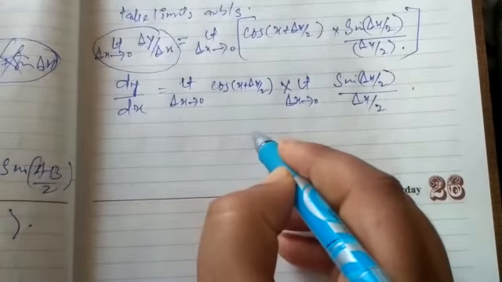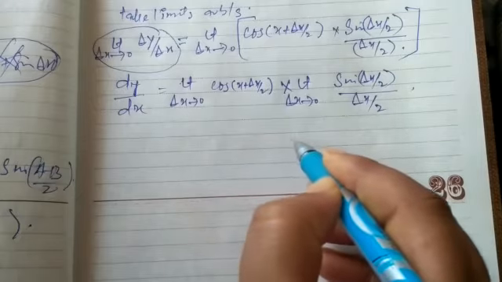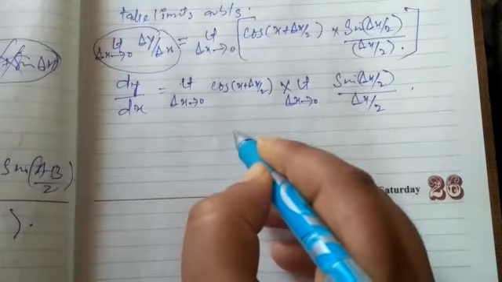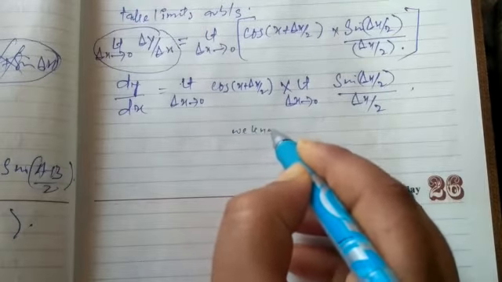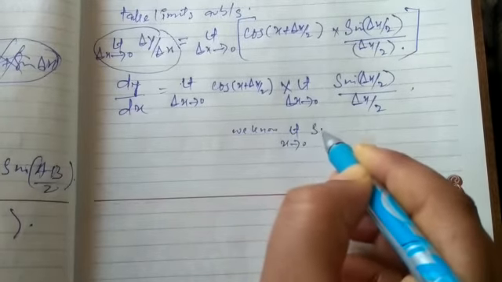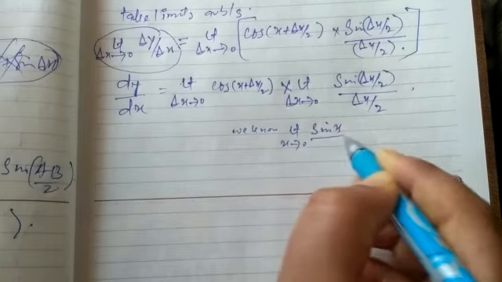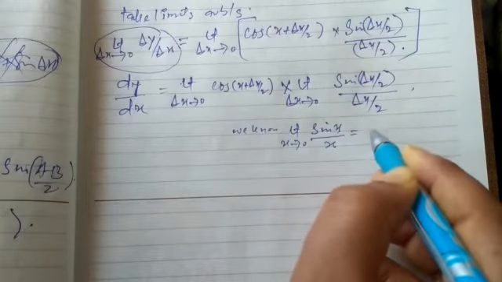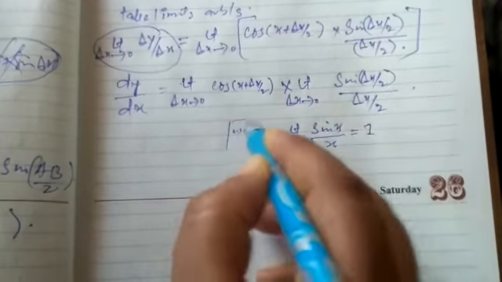Now we have a limit here. We know that limit of x tends to 0, sine x over x equals 1, which we have to remember.